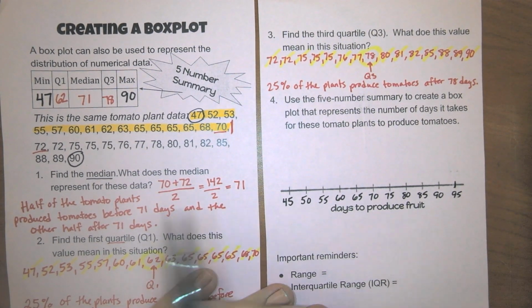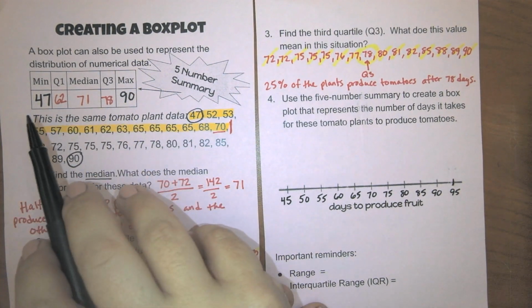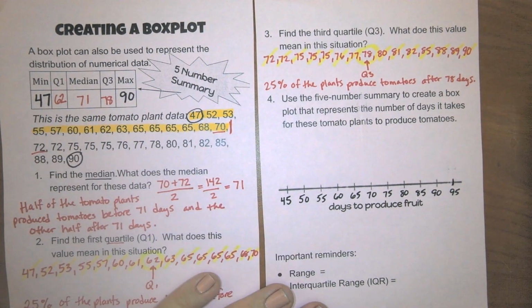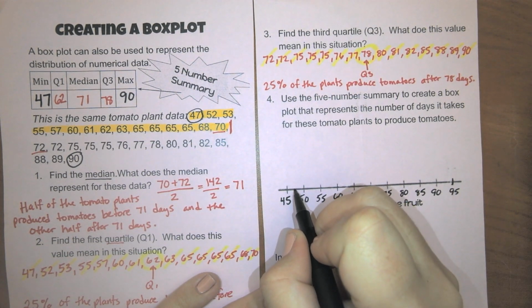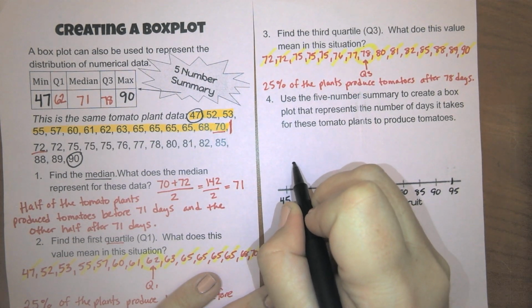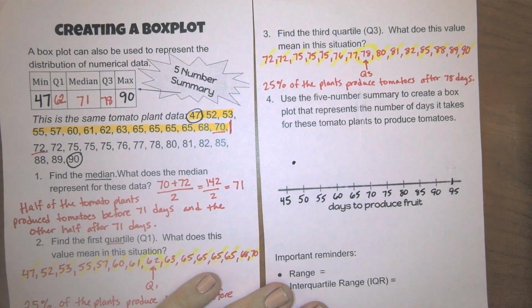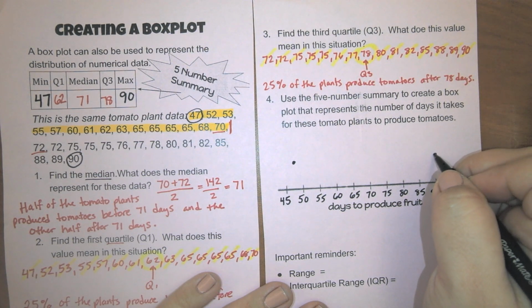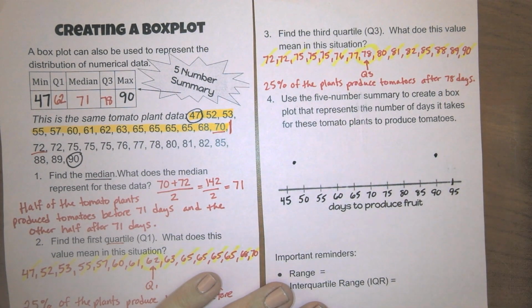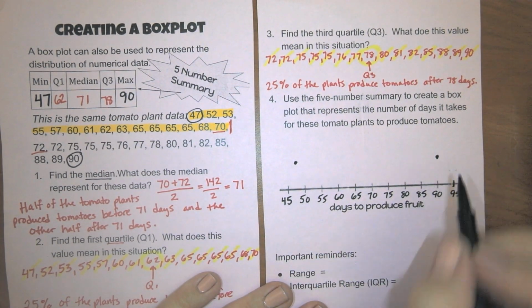But the first thing that we do is we graph our minimum and our maximum. So we make a dot where 47 is, we make a dot where 90 is. So 47 is approximately halfway between here, so I'm going to go above the middle, up here, and I'm going to make a dot. Your box plot is made above your number line. I'm going to do the same thing for 90, try to make them even, going horizontally. And that marks the beginning and the end of my box plot.